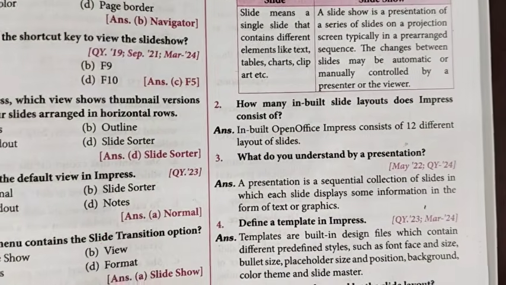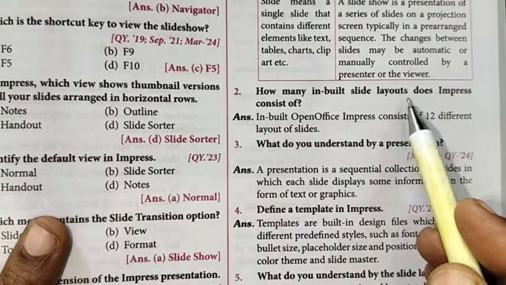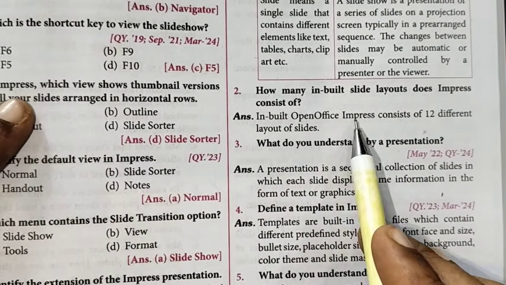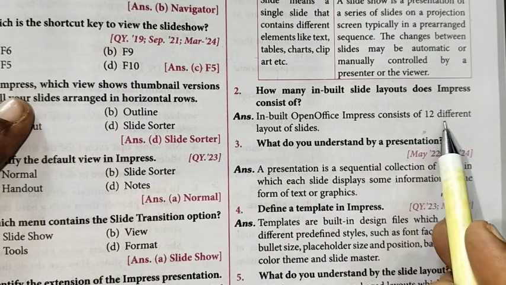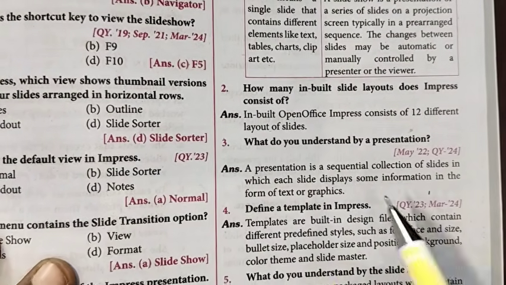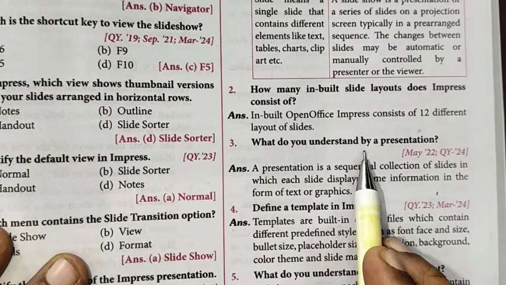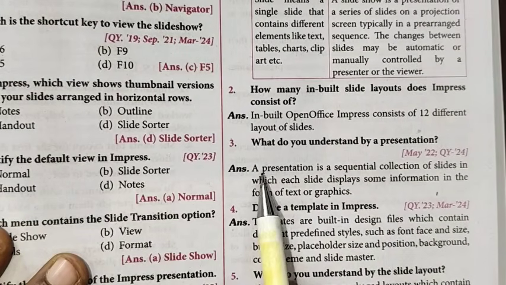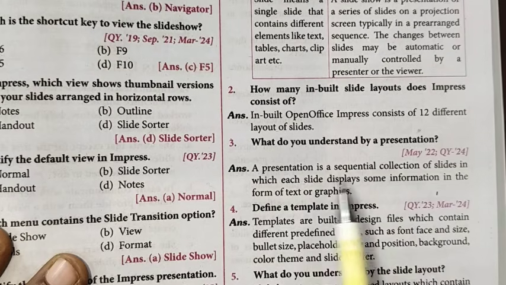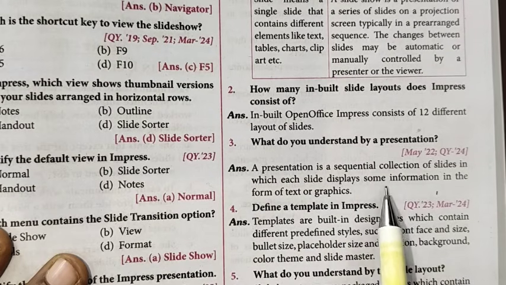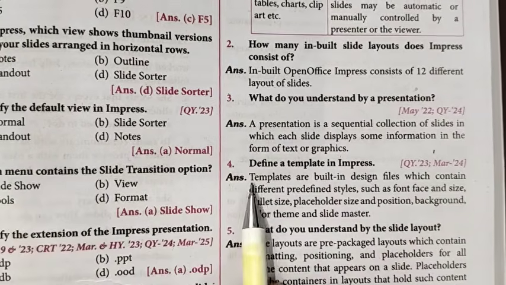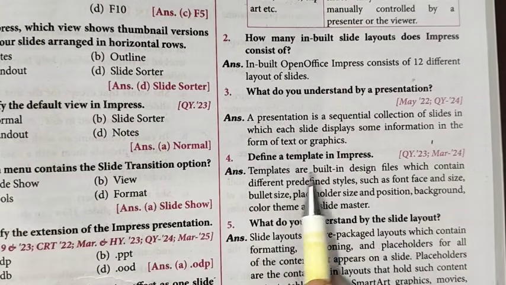Second question, how many inbuilt slide layouts does Impress consist of? Inbuilt OpenOffice Impress consists of 12 different layouts of slides. Answer, 12 different layout slides. Number 3, what do you understand by a presentation? A presentation is a sequential collection of slides in which each slide displays some information in the form of text or graphics.